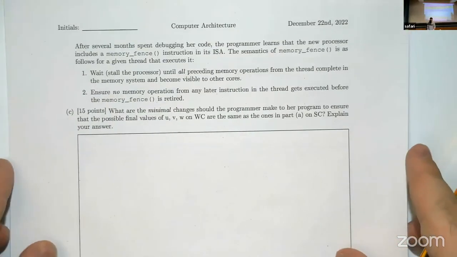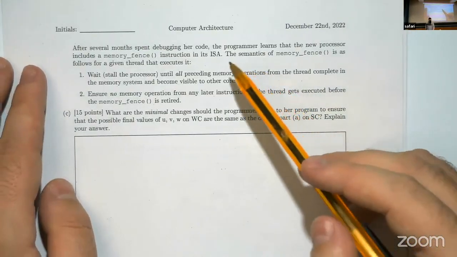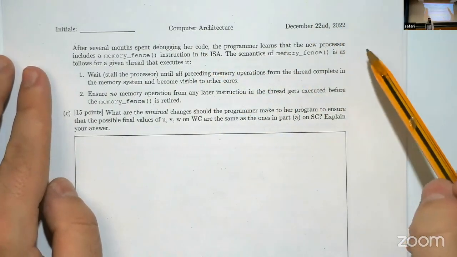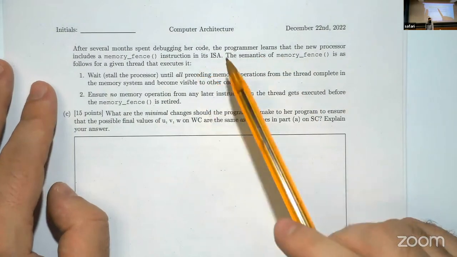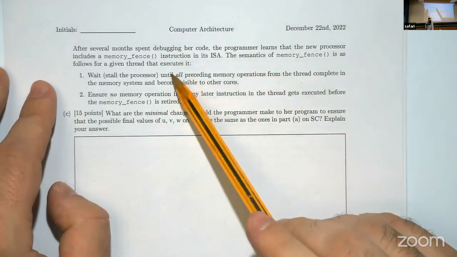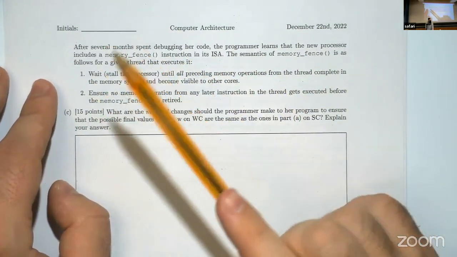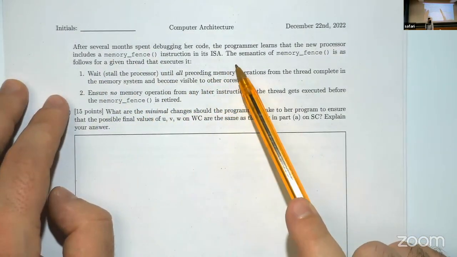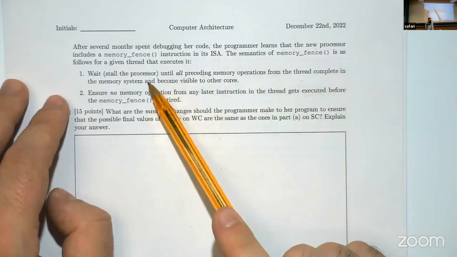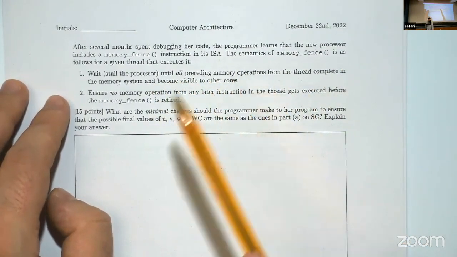It says here that after several months spent debugging your code, the programmer learns that the new processor includes a memory fence instruction in its ISA. And the semantics of the memory fence is as follows for a given thread that executes it. It waits until all preceding memory operations from the thread complete in the memory system and become visible to other cores.